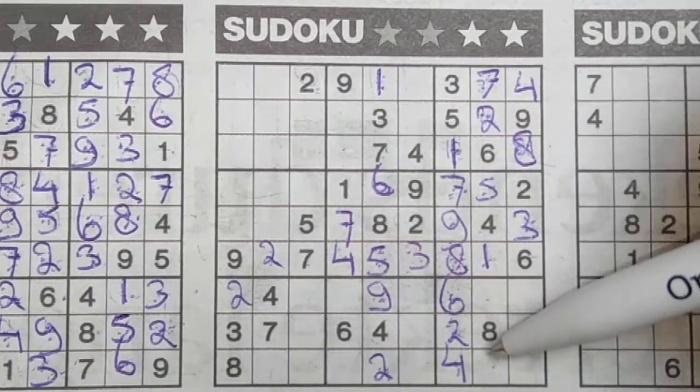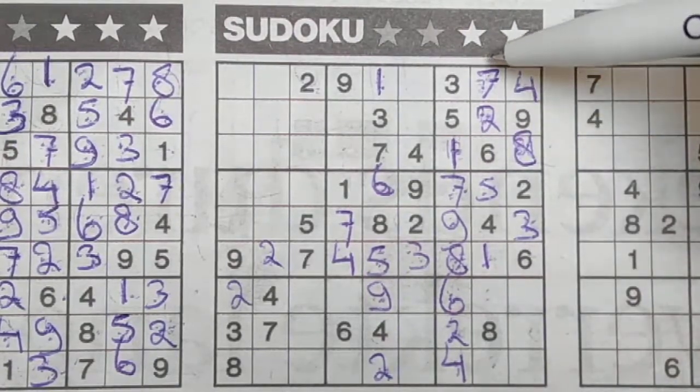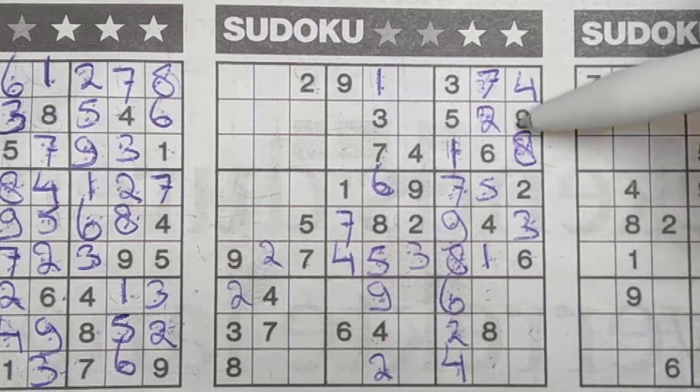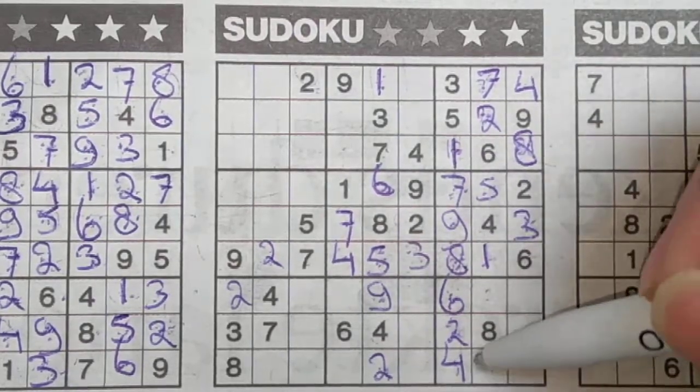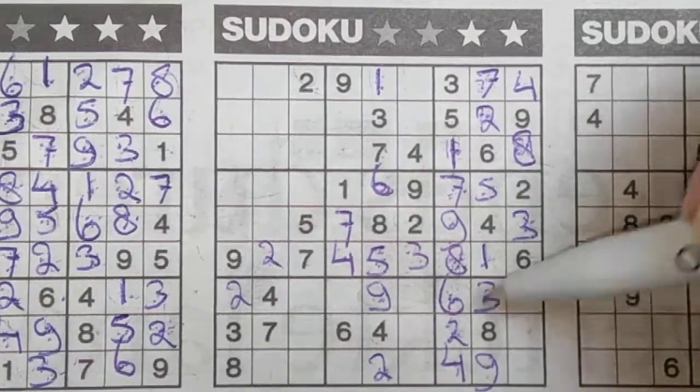The 3 is missing, and the 9 is missing. 3 and a 9. We have a 9 here, no 9 there. 9 should be here, and the 3 goes there.